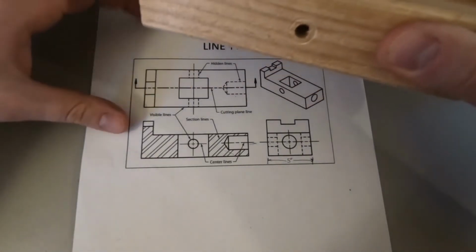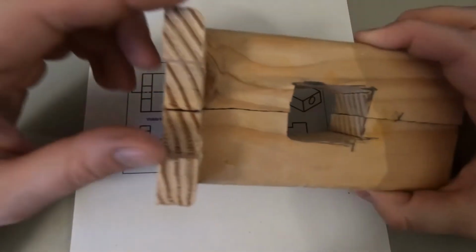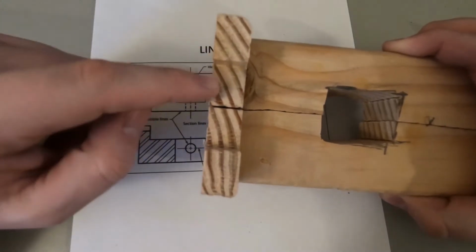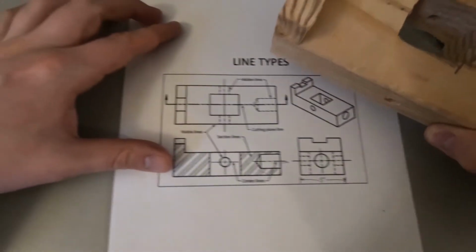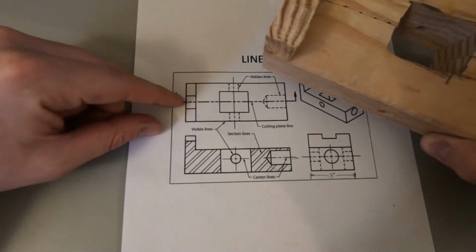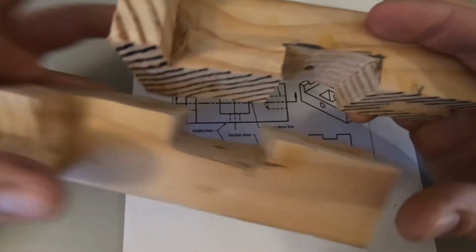So our top view, those are our object lines where there's actual corners. So specifically in this section here, there's an edge there, an edge there. So on our diagram, we see those edges there and there. Now this cutting plane line is going right down the center, so I've cut this in half.